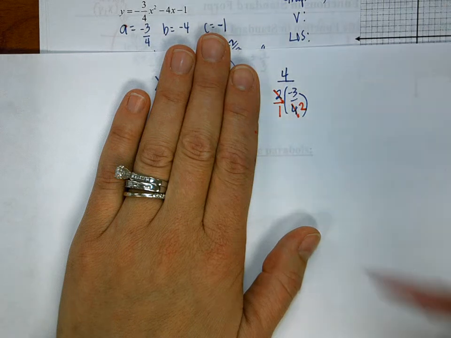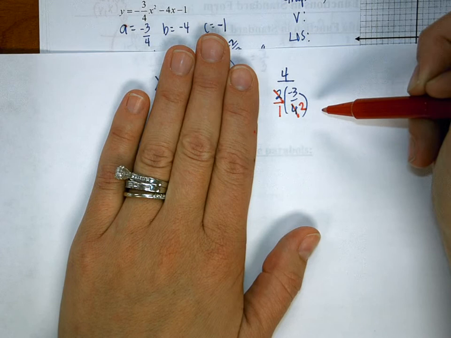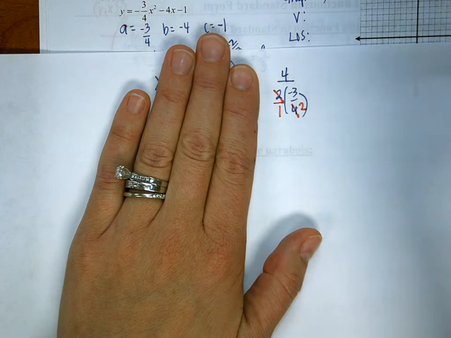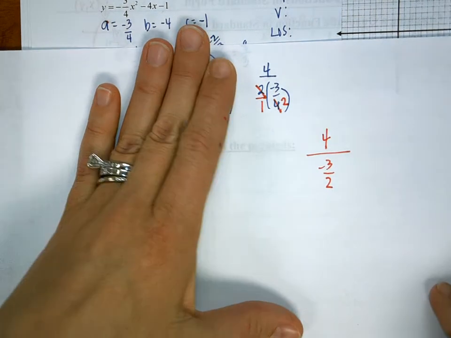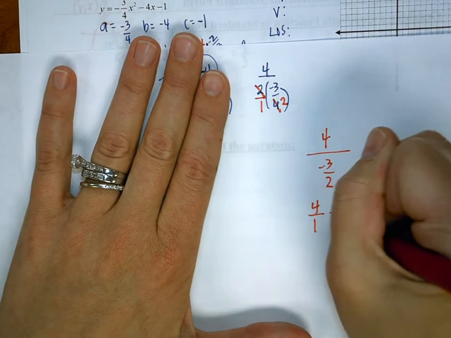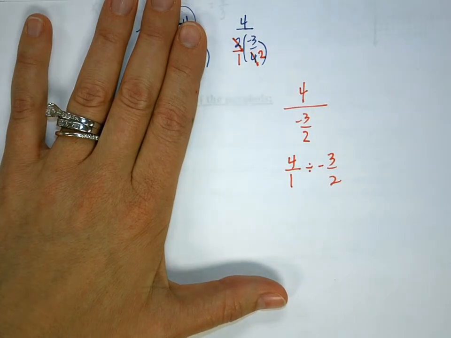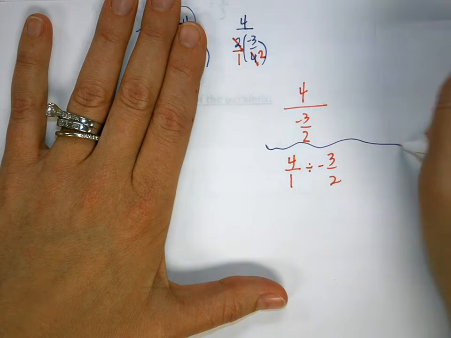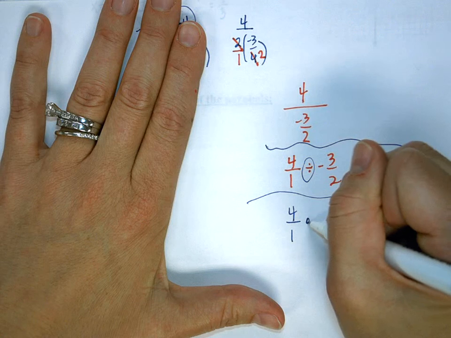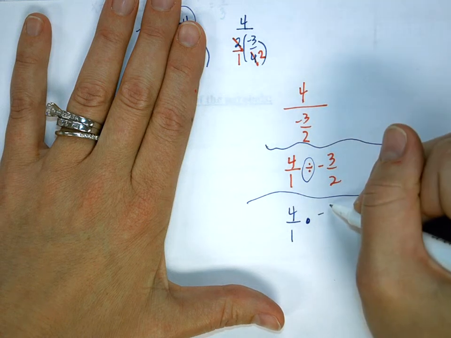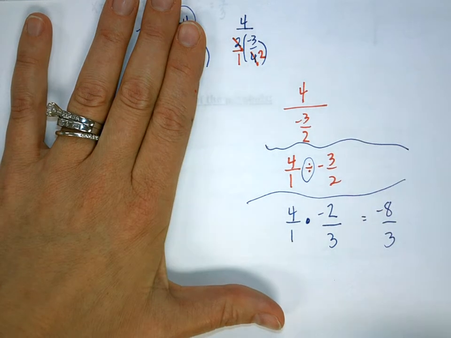Okay. Now, what I'm saying is at this point right here, in order to get rid of this negative 3/2, you have to multiply by the reciprocal. If this isn't making sense to you, let me just show you something. If you have 4 divided by negative 3/2, because that's what we have right now, this is the same thing as 4/1 divided by negative 3/2. And what do you do when you're dividing fractions? You have to do your KFC. Some of you might remember that, where you keep the first one the same, you change that to multiplication, and then you flip that one to negative 2/3, and you end up getting negative 8/3.